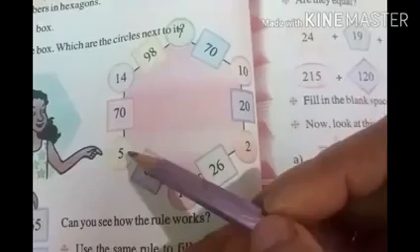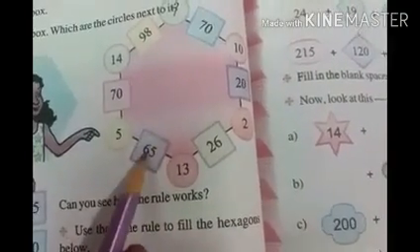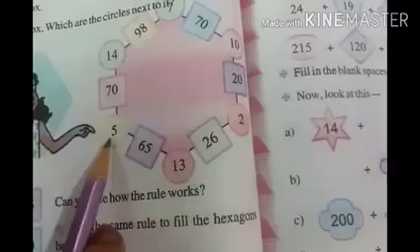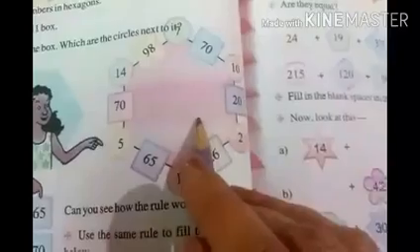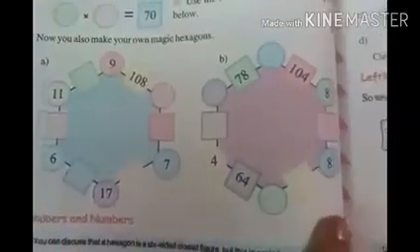These two circles you see, 14 fives are 70. Then here 13 fives are 65. So the number which is in the box or square is the multiple of these two numbers. Similarly here also 13 twos are 26, 2 tens are 20. So this way there is a pattern in these numbers which are arranged in hexagons. You have two more hexagons given in your textbook on page number 104.